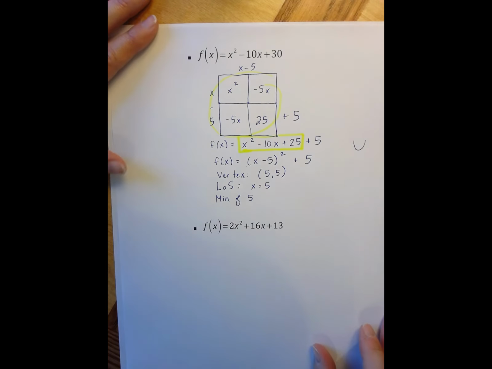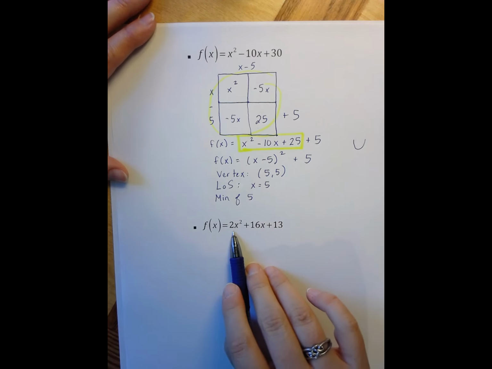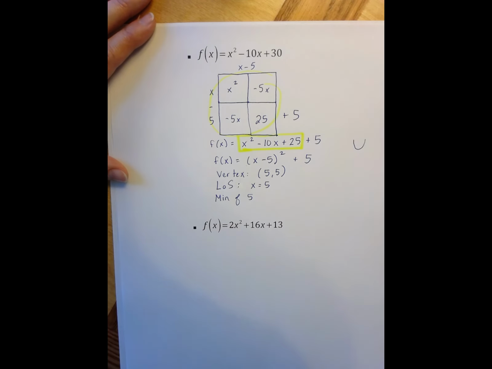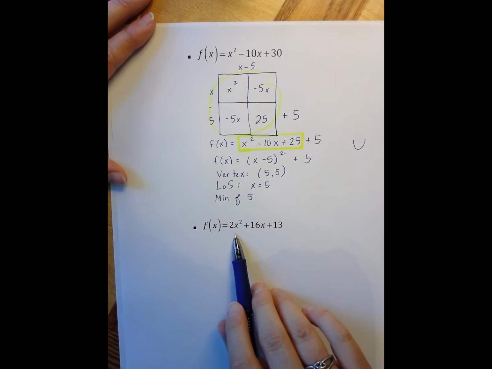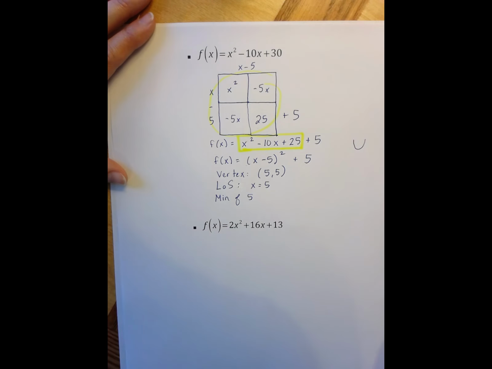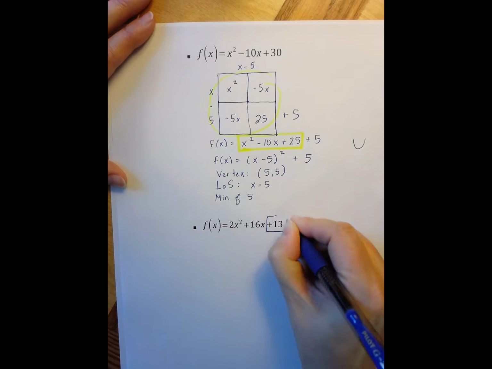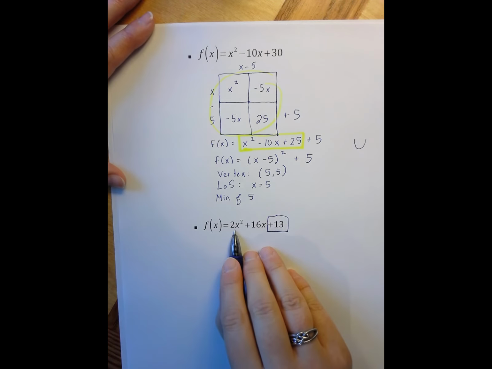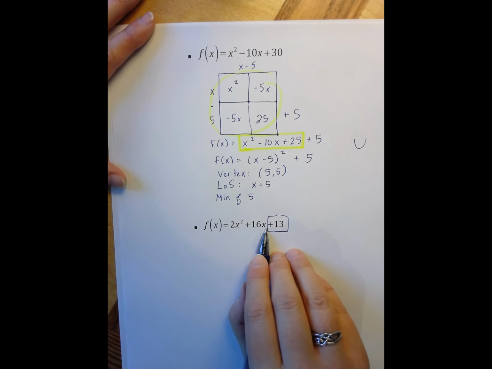My third example using the algebra tiles is f of x equals 2x squared plus 16x plus 13. There are many ways to do this problem using algebra tiles. What I am going to do here is sort of ignore my 13 for now. So I'm going to put a box around it and ignore it for a few minutes. And instead I'm going to focus on my 2x squared plus 16x.